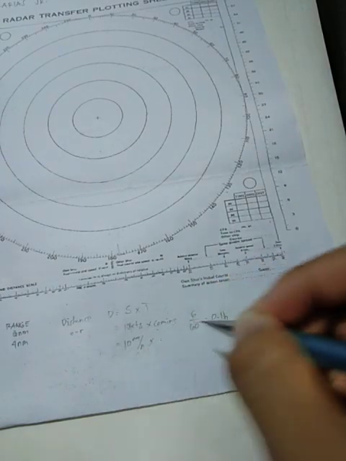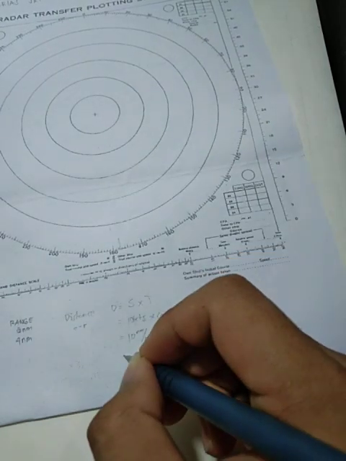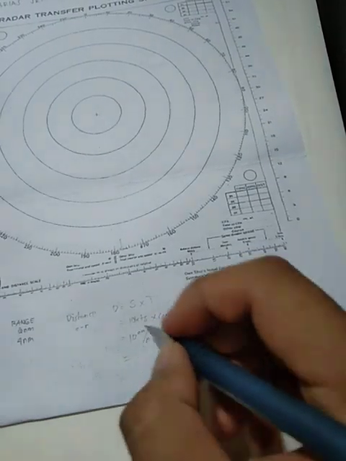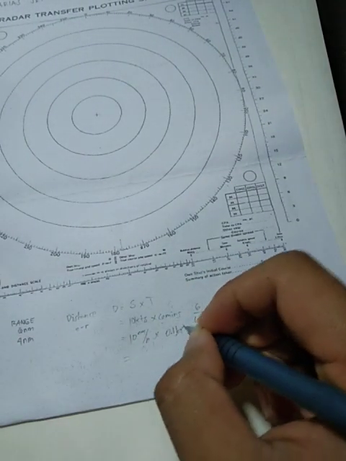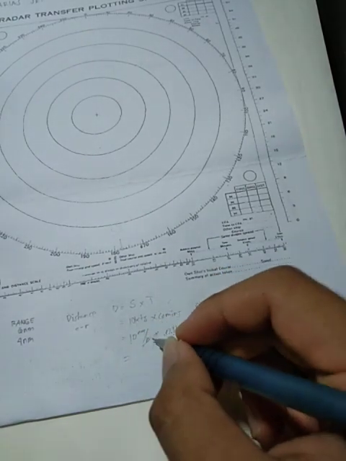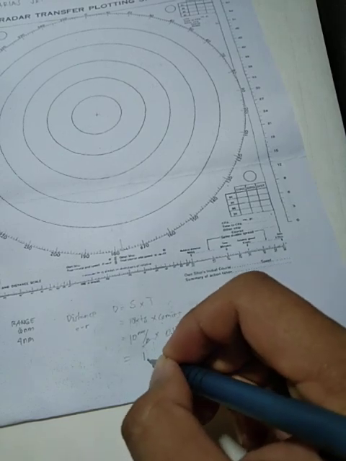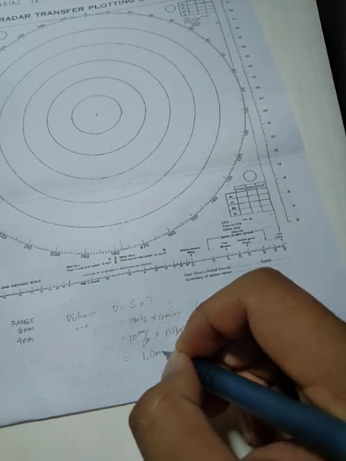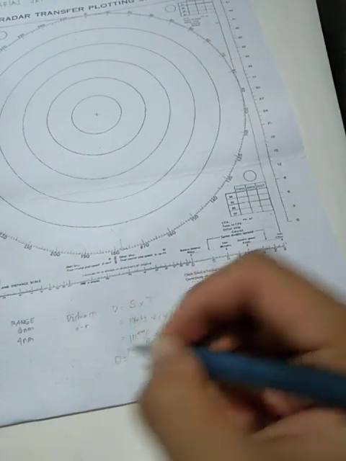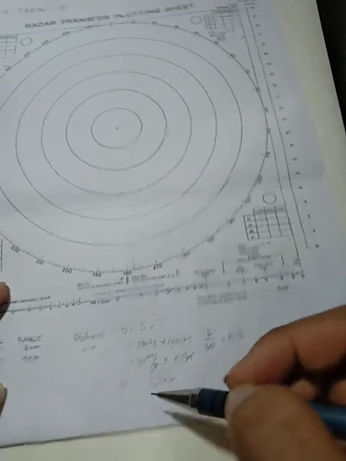So we will put 0.1 hours here, and we will cross this out. Then 10 times 0.1, we have 1.0 nautical miles. So this is our distance, or E to R.